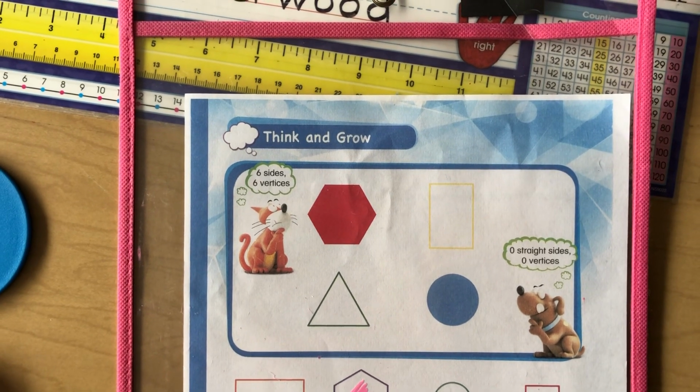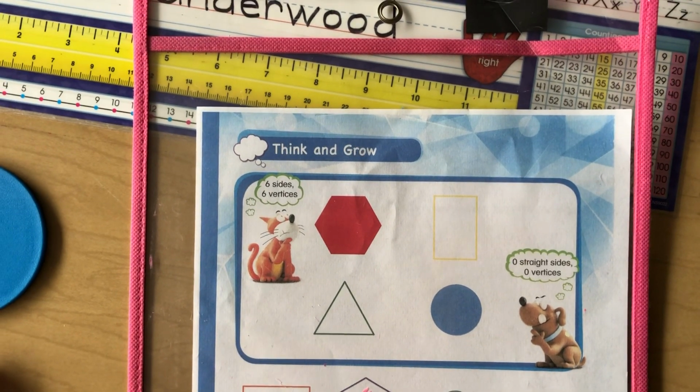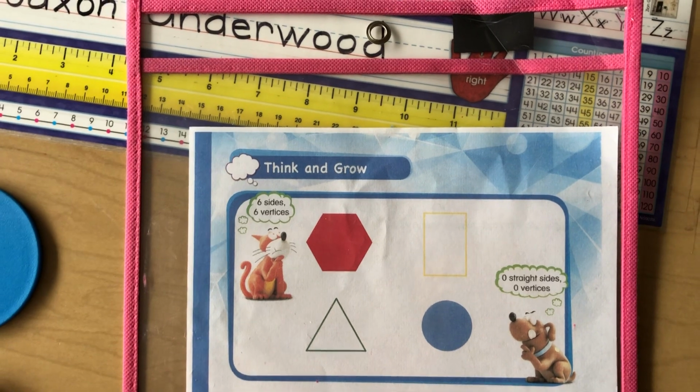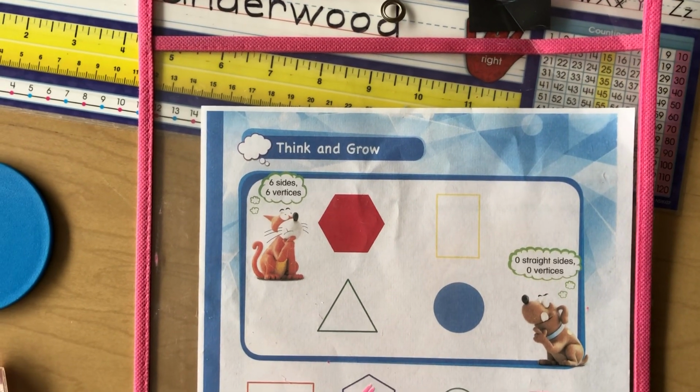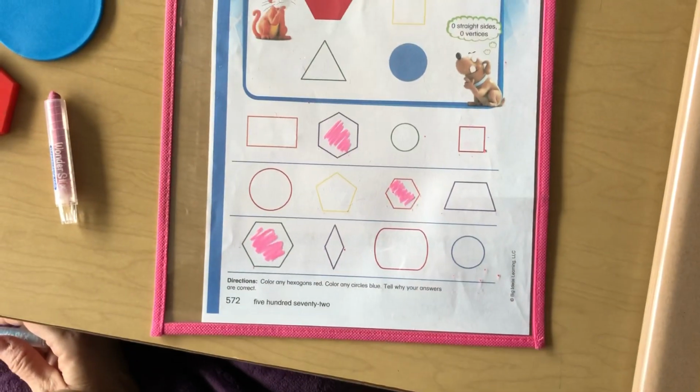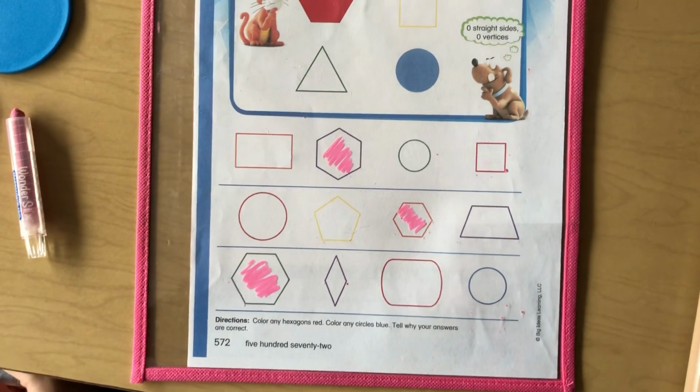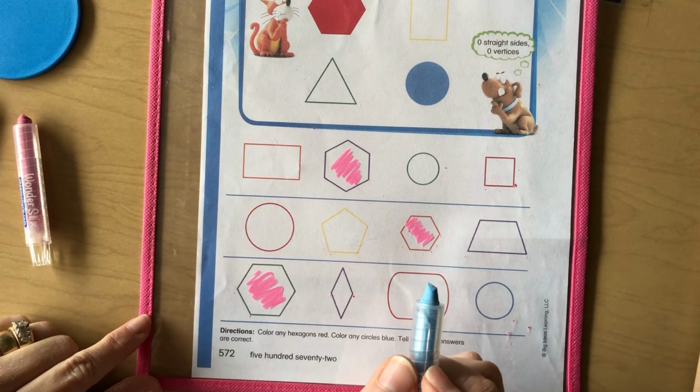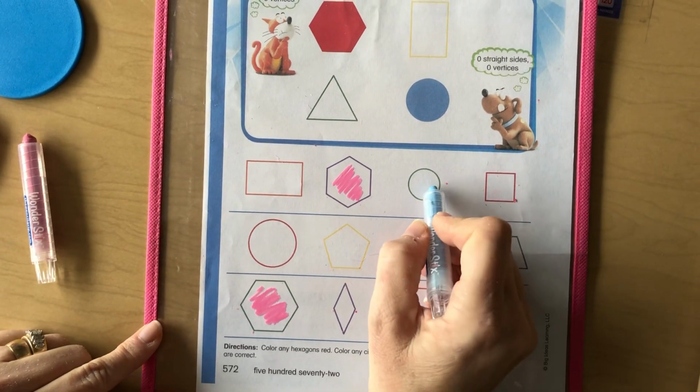All right, let's switch to our blue crayon and take a look. Newton is looking for all the circles. He is making sure that the shapes that he colors have 0 straight sides and 0 vertices. So look down in the first row again. You should have your blue crayon in your hand. Do you see any circles in the first row? I do. There it is.